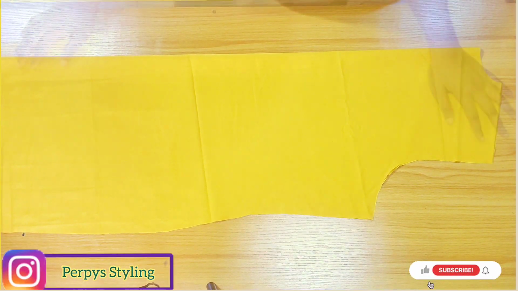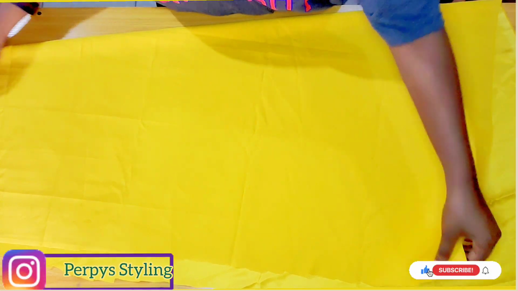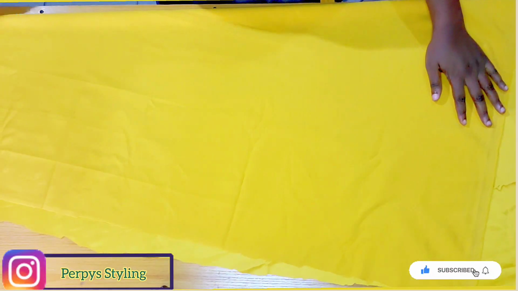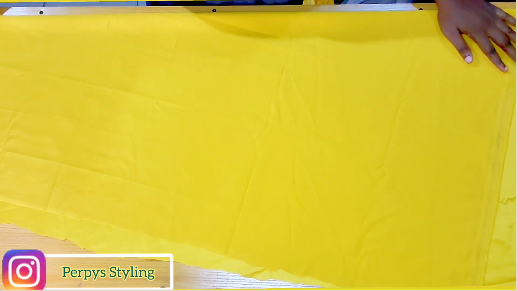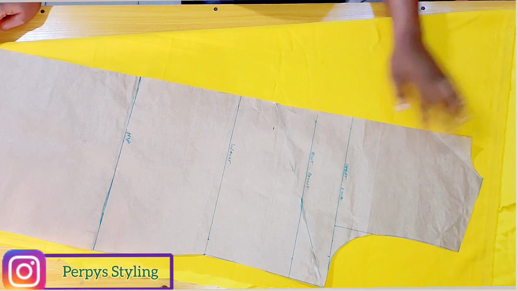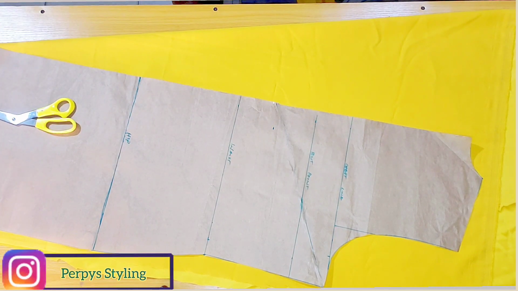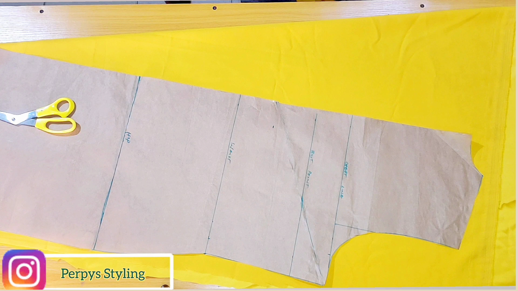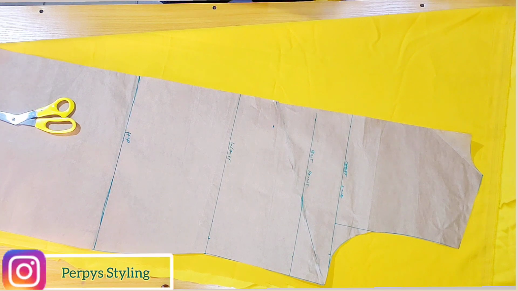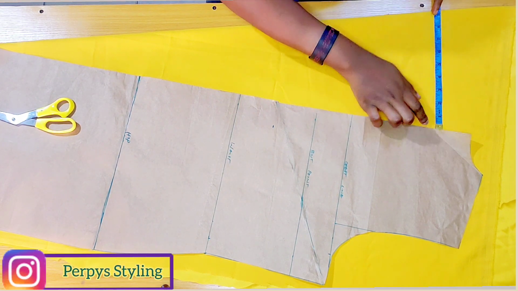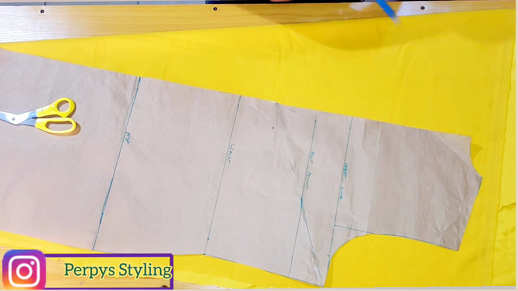For the front piece now, the part that has that cowl effect, I'm going to fold my fabric into this triangular shape. Okay, and we're going to place the pattern paper just like so. I'm not using the slash and spread method, I'm using this method, because it looks much better. So the wideness totally depends on you. You're going to be tilting your pattern paper like so.